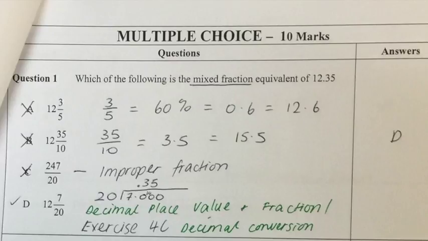B, 12 and 35 over 10. Now again, straight away I know that that's not going to work, because again we've got that improper fraction there. So 35 over 10 equals 3.5. So it's 12 and 3.5, which equals 15.5. So that one is wrong. So cross that off, and that leaves us with D.